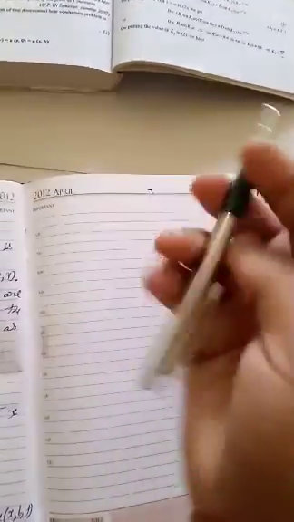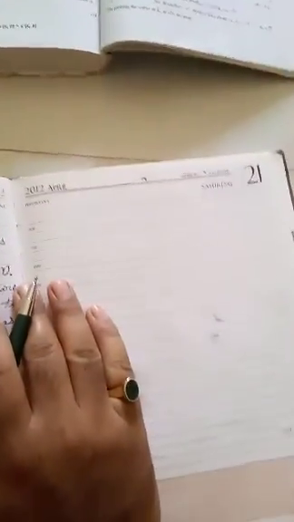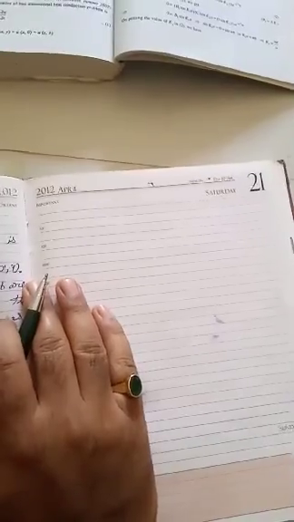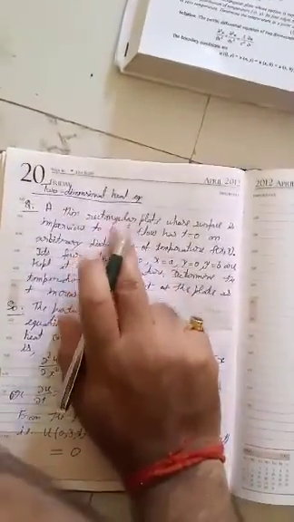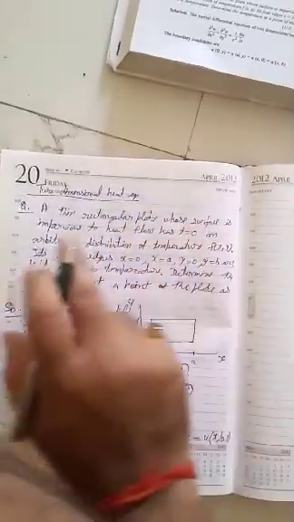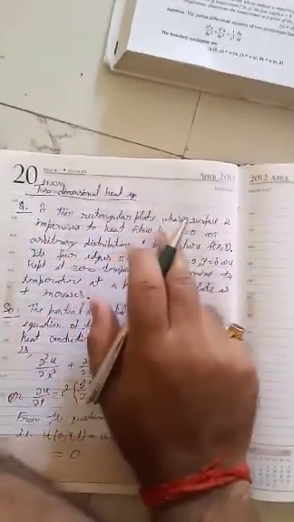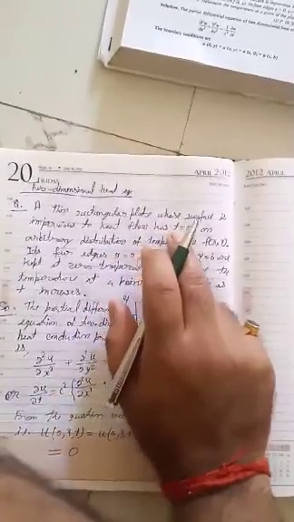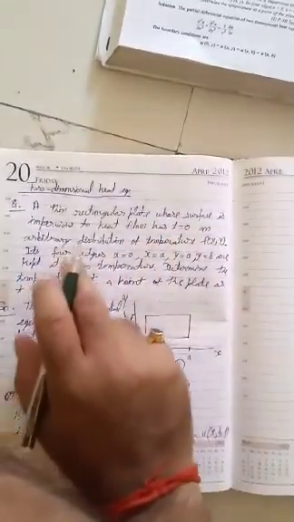So when this is considered the case of a plate, it will be a function of two variables x and y. It is also given that a thin rectangular plate whose surface is impervious to heat flow has T equal to 0 and an arbitrary distribution of temperature f(x,y).